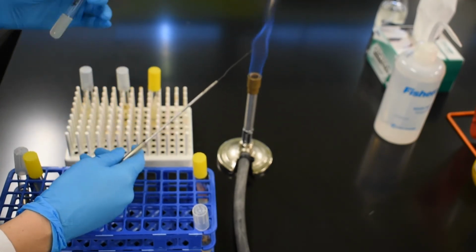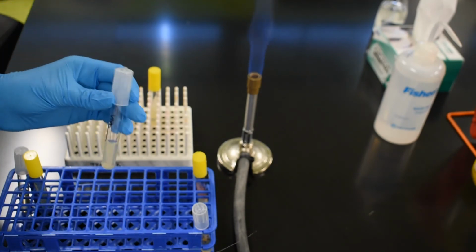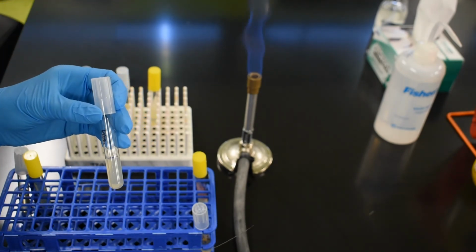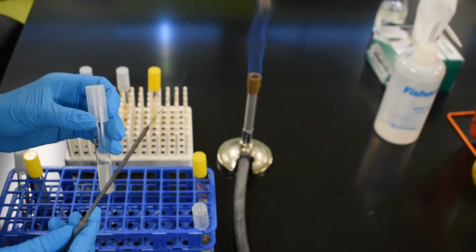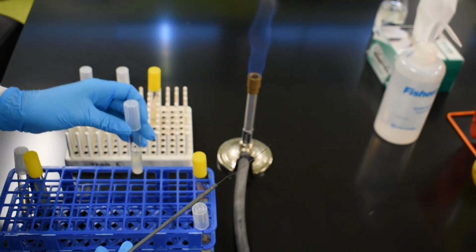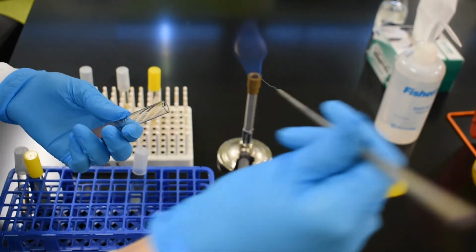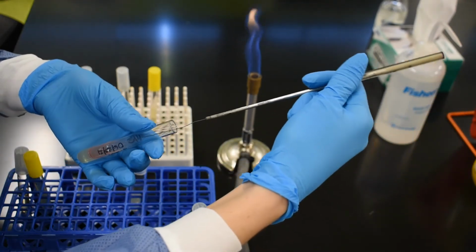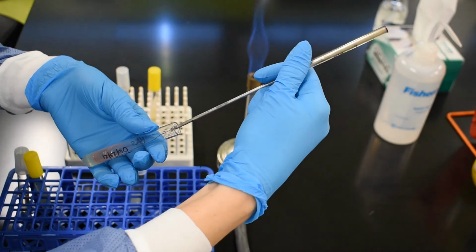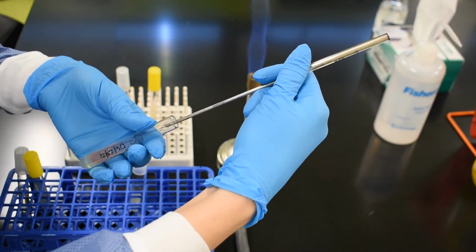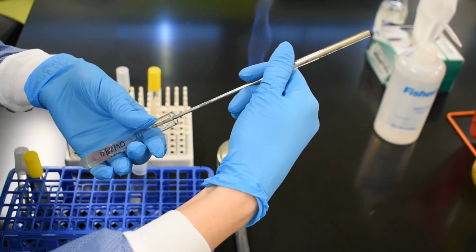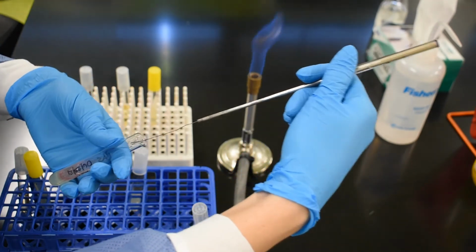The last form of media that we're going to be inoculating is the Agar deep tube. This tube also requires the needle. And so once again, we are going to pick up a sample of inoculum from our stock tube, being careful not to pierce the surface of the agar.